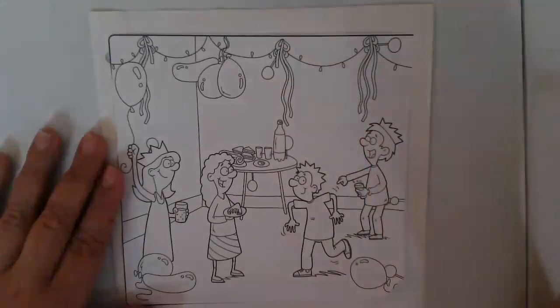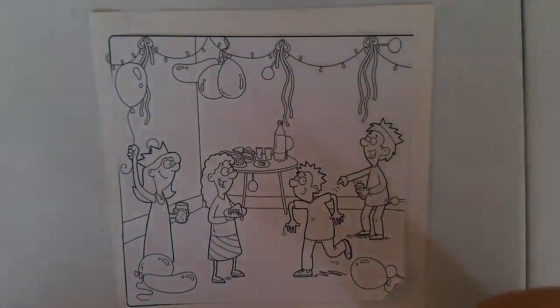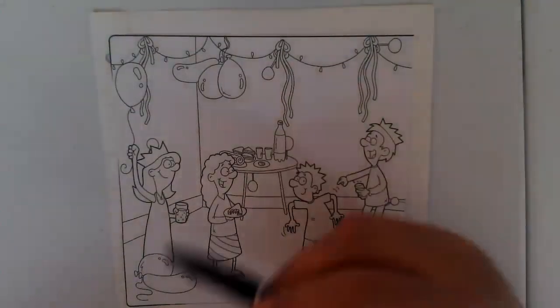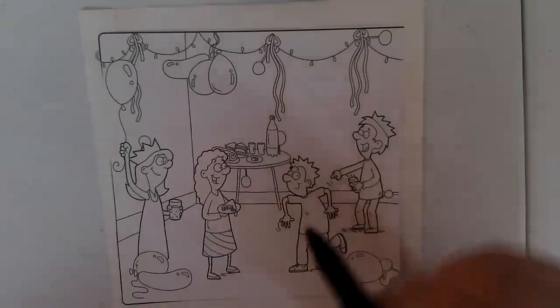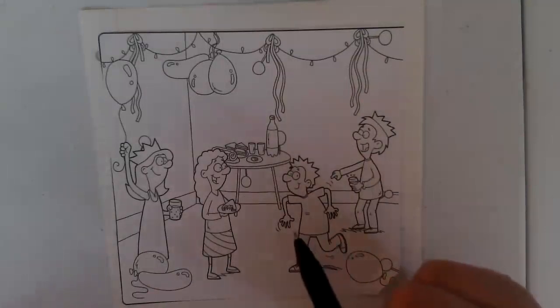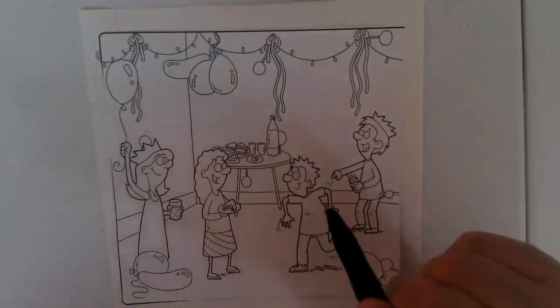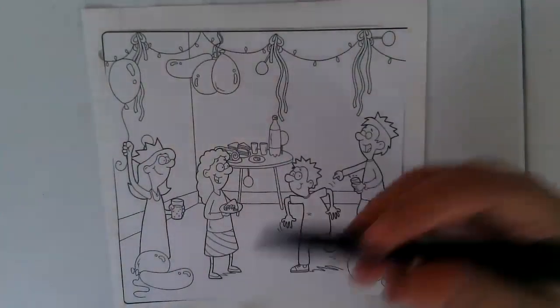Okay, lots of cool things happening in this picture, right? So I'm going to go ahead and write 3 sentences. Now, these are my sentences. Your work is not going to be based on this picture. I'm going to give you a different picture, but I'm going to model this for you so you can see what the expectation is. So the assignment is to write one paragraph about what this picture is about.